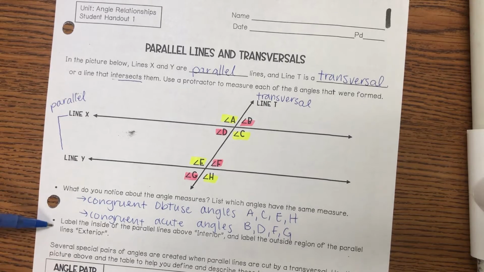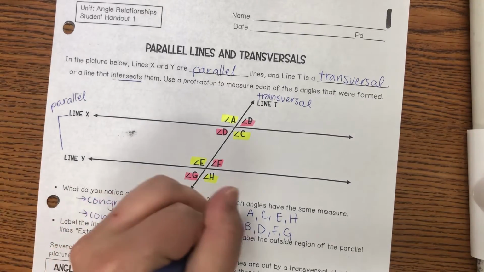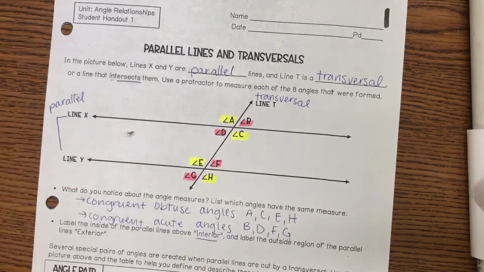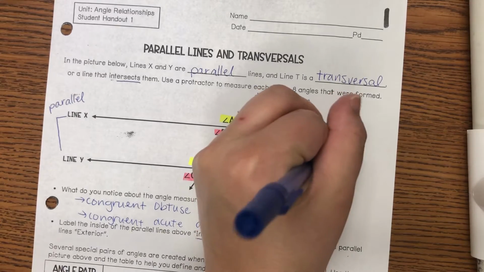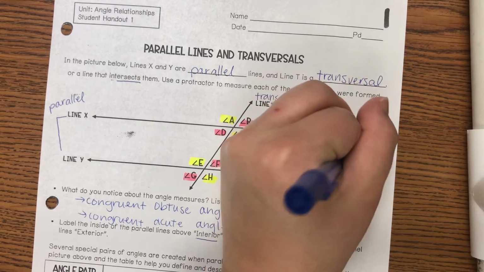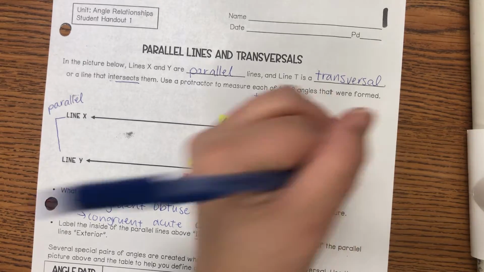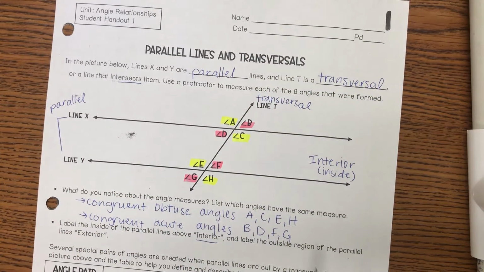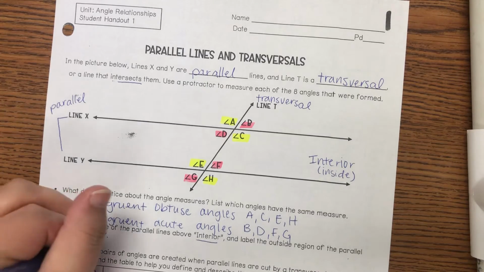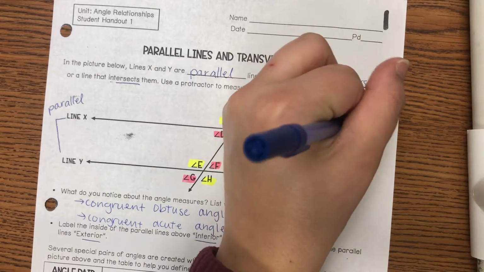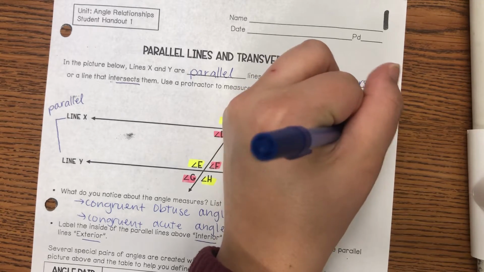This next part, it says, label the inside of the parallel lines interior. So interior means inside. So in between these parallel lines, this is the interior. I'm just going to make a note that that means inside. And then on the outside of the region of the parallel lines, this is the exterior or the outside.